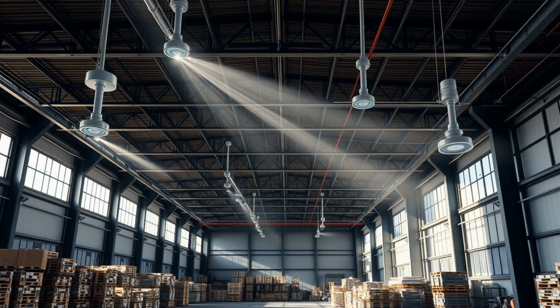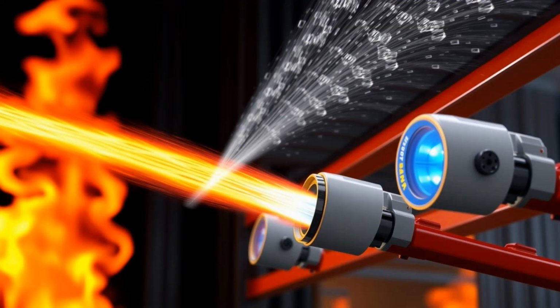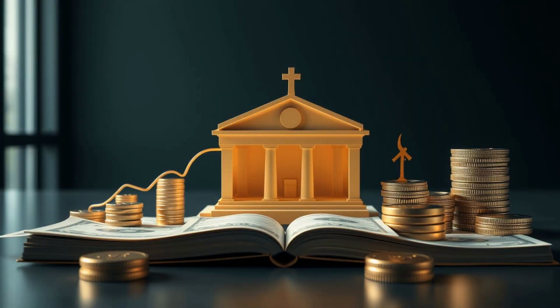There is also growing use of ESFR, early suppression fast response, sprinklers in warehouses and industrial facilities. These specialized heads deliver a high volume of water at a fast rate, extinguishing fires before they grow, eliminating the need for in-rack sprinklers. Let's not forget the economics.